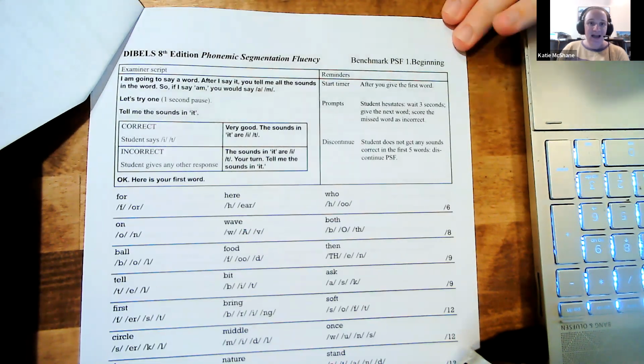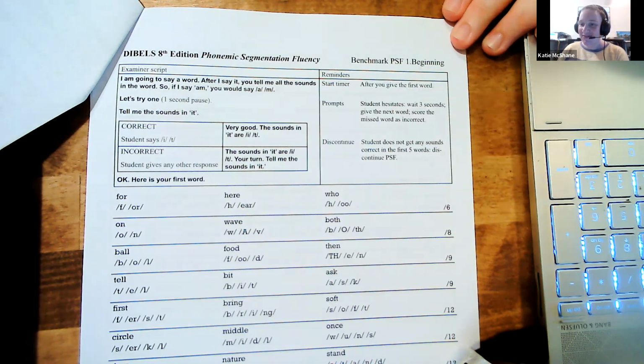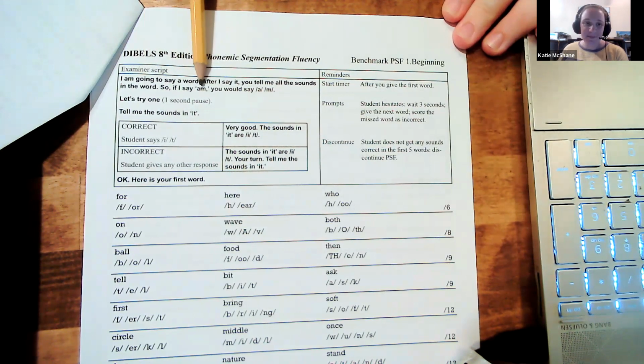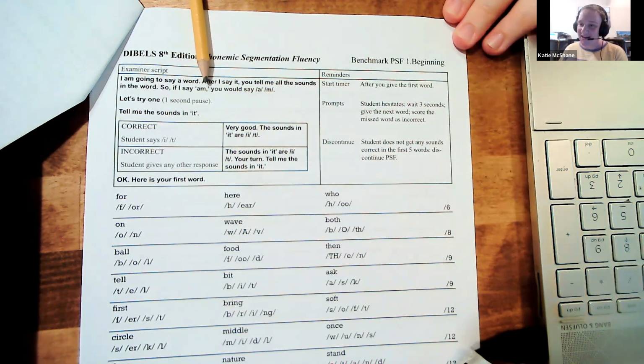Here, I will say, I really believe that we need to administer with fidelity. In the prompt, it says that your example word is the word am. And I know every Wilson teacher is cringing a little because that is a glued sound, and we don't ask students to separate it into individual sounds. So this is the only change that I make: I don't use my example word am, I say cat.